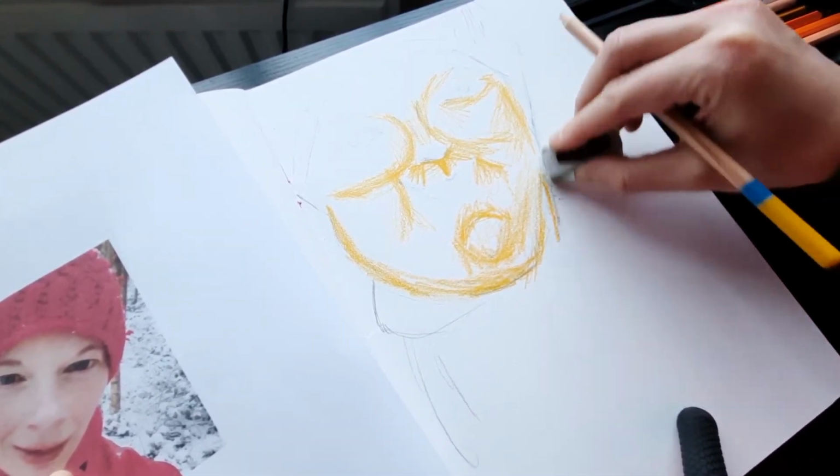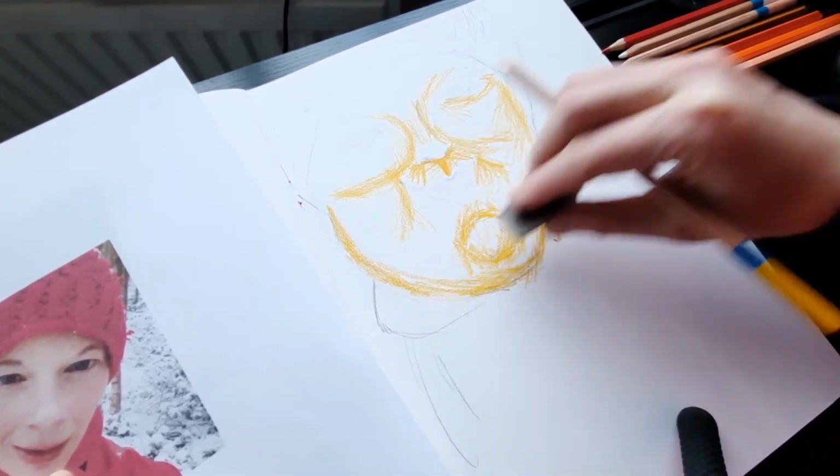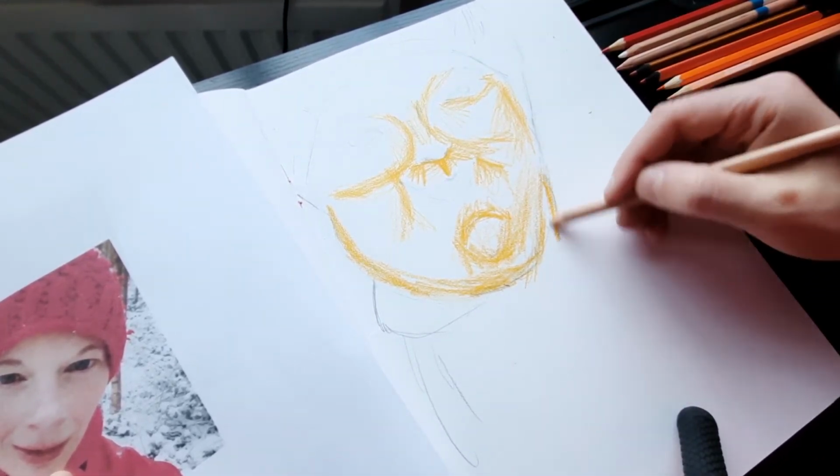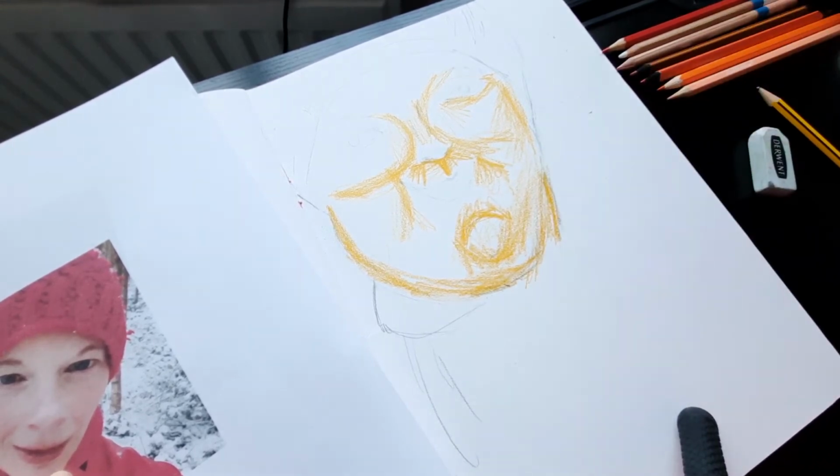This is what happens, you see, if you don't get the graphite out of your picture. Look, it just goes into it. It just goes into the pencil and then you can't rub it out.